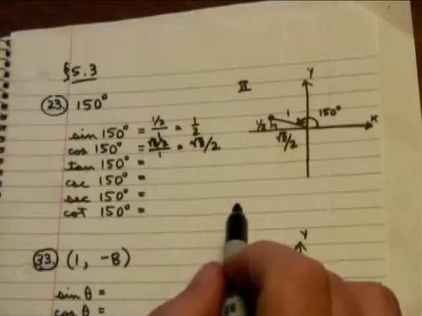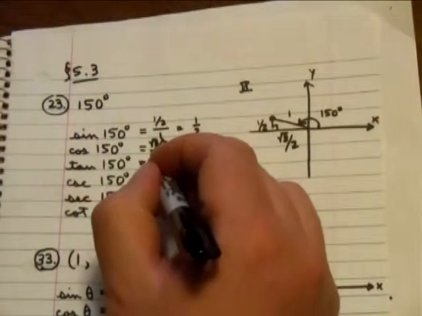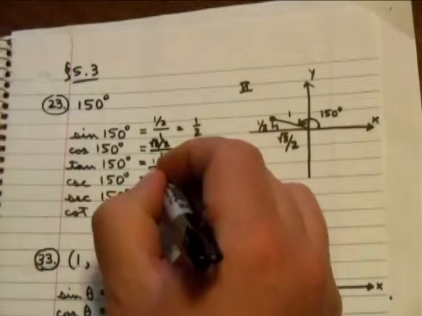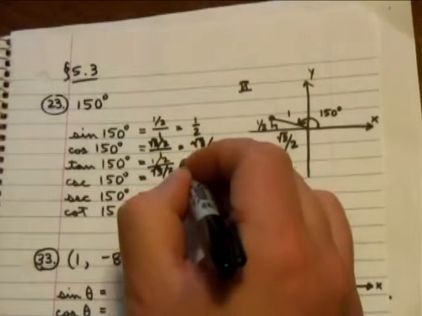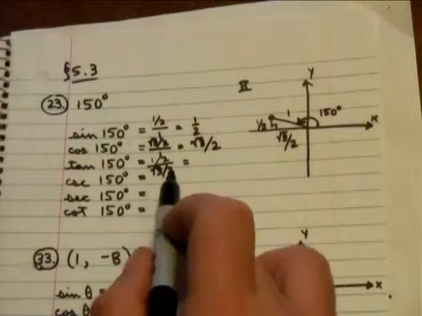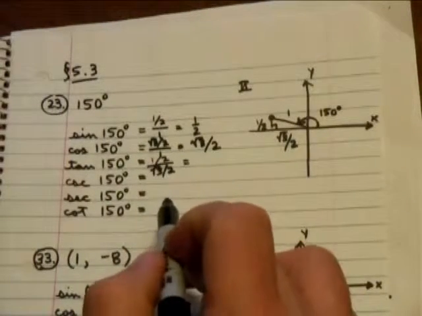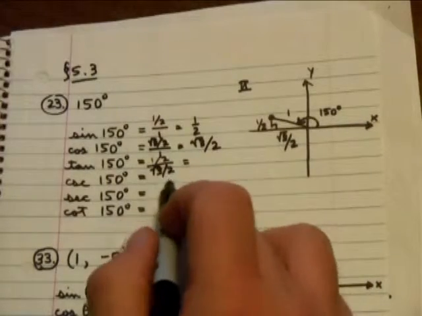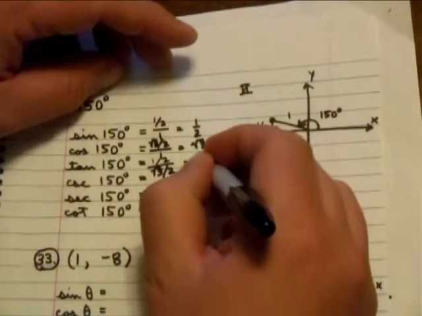Tangent, we take the y-coordinate over the x-coordinate. So I have 1/2 over the square root of 3 over 2. Well, in this case, if you wanted, instead of using division of two fractions, you could turn it into multiplying by the reciprocal, and you would see that the 2's actually cancel each other out.